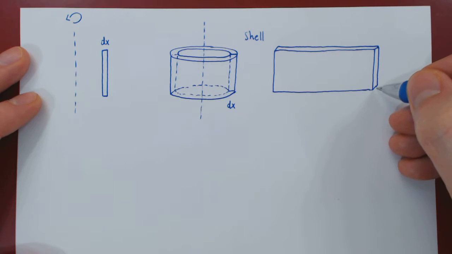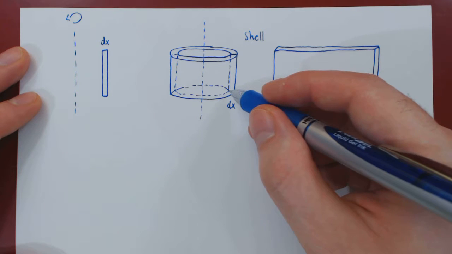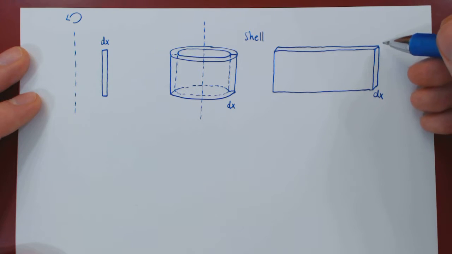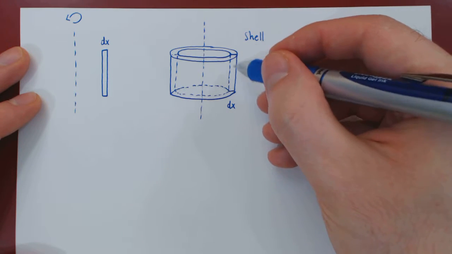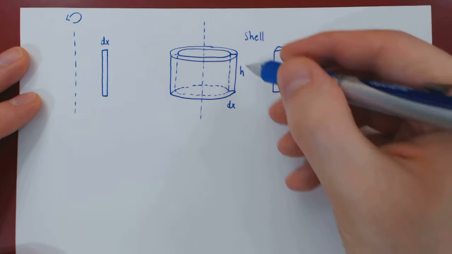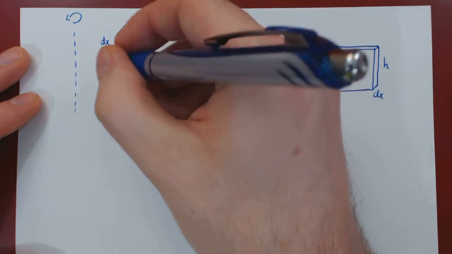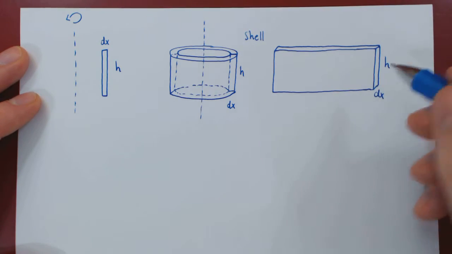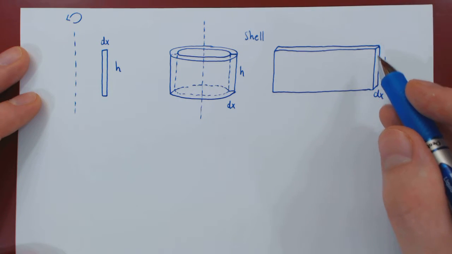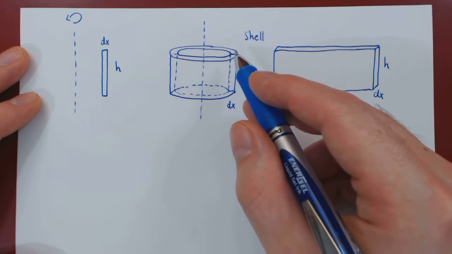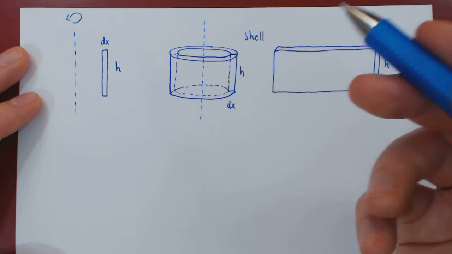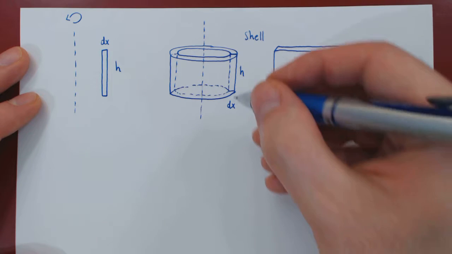We need the thickness of our prism, which is of course the thickness of the shell, which is of course the width of the rectangle, simply dx. We need the height of the prism, but the height of the prism, of course, is nothing but the height of the shell, which is of course simply the height of the rectangle. And we need the length of our rectangular prism, but again, if you wrap it around, the length of the rectangle is the circumference of the shell, which is 2 pi r. So we need, therefore, the radius of the shell.